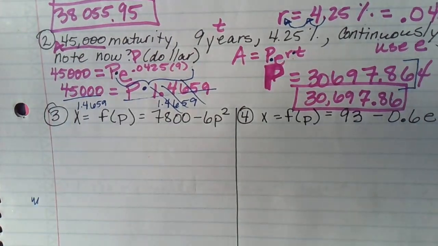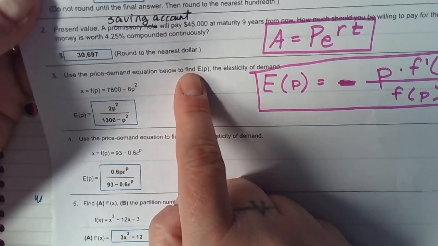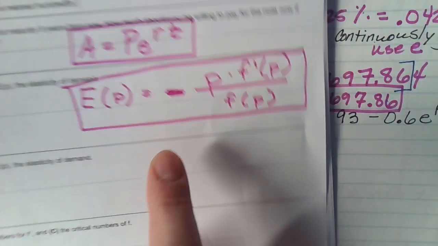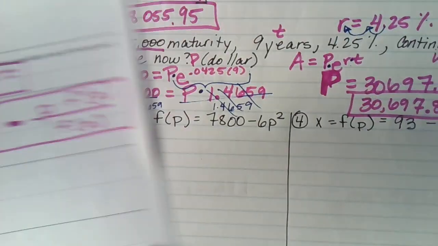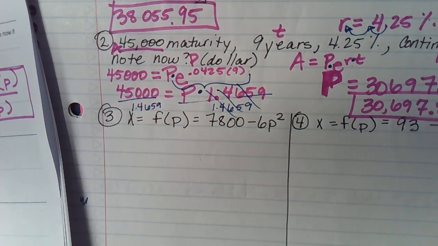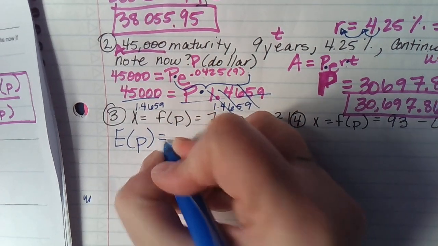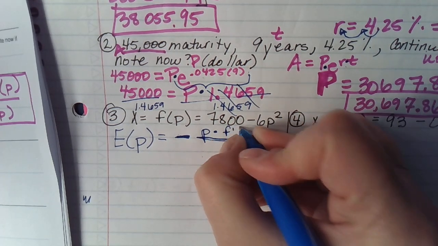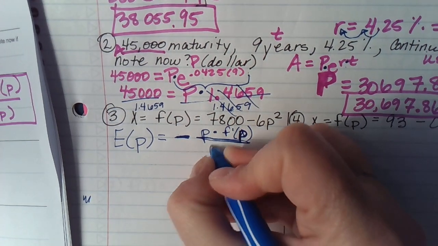All right, let's go to number 3. Number 3 and 4 give us the price-demand equation, and it's asking for the E of P, the elasticity of demand. The formula for the elasticity of demand is right here. Capital E of P equals big fat negative fraction bar, P times the derivative of f of P, all over normal f of P.